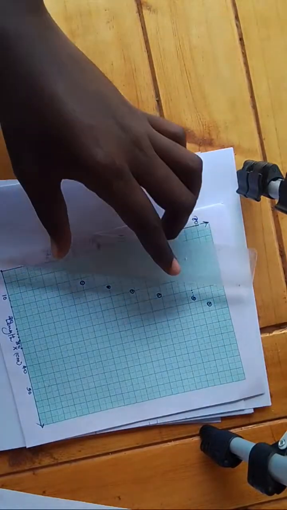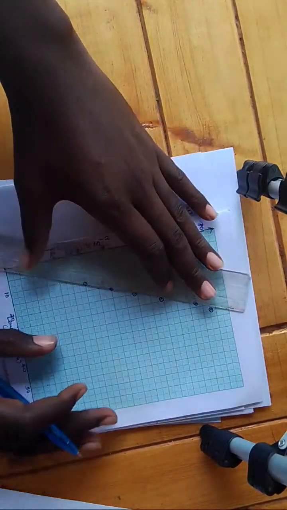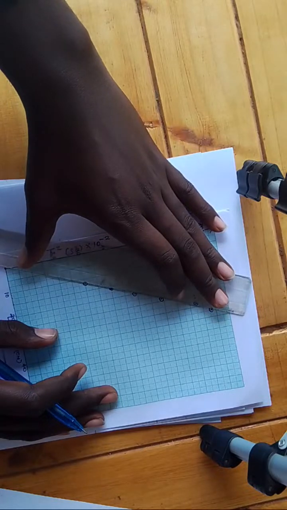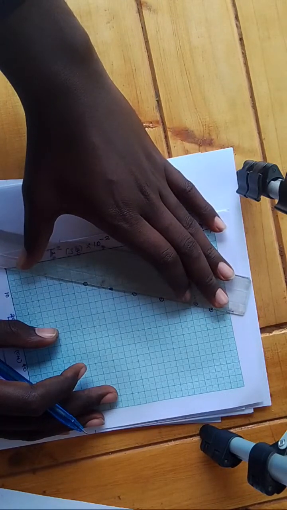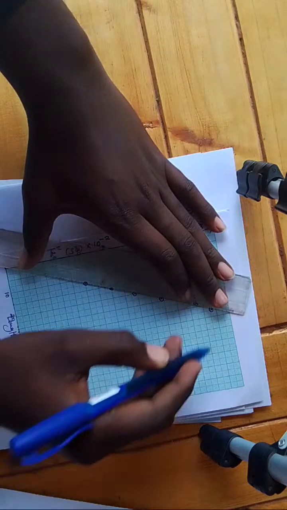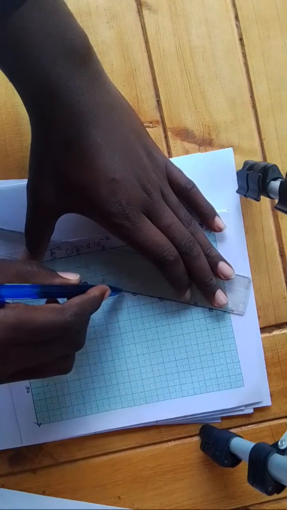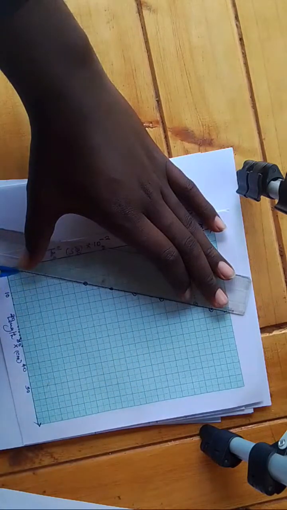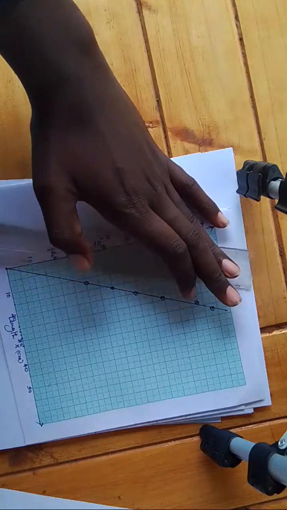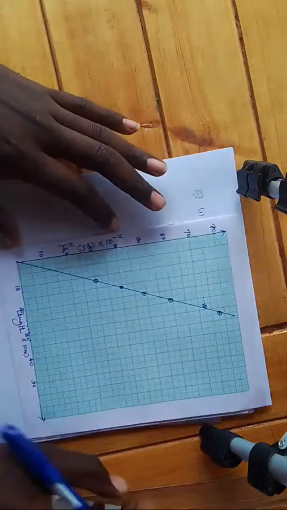You pick what we call the majority of the points to draw what we call the line of best fit. In this manner, my line is passing through the origin. My line is passing through the origin, that is at 0 in that manner.